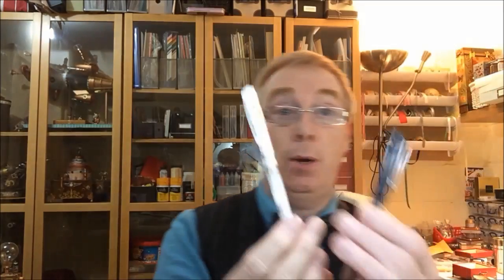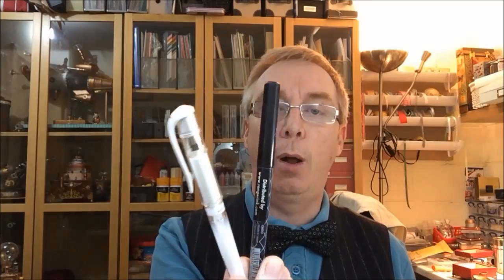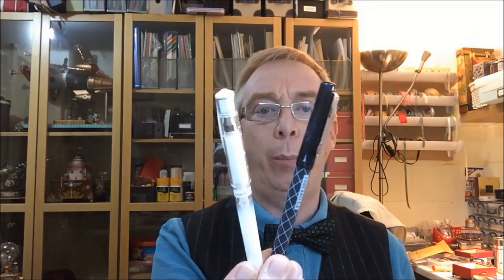I class that as the white version of the Fude ball pen. So those are the two that I use. The black, which is the black Fude ball or Fu-de ball, depending on which way you want to pronounce it. And the white Uniball Signo gel pen. Those are my two pens for writing in.